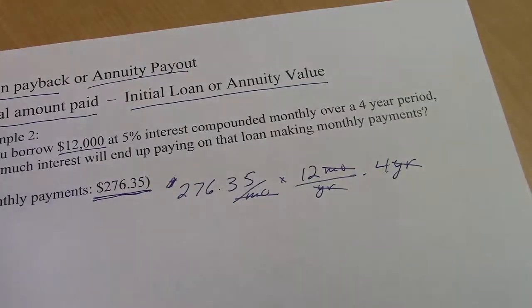So of course 4 times 12 is 48. So we get 48 times $276.35, right? So we have 48 payments at $276.35 per payment.